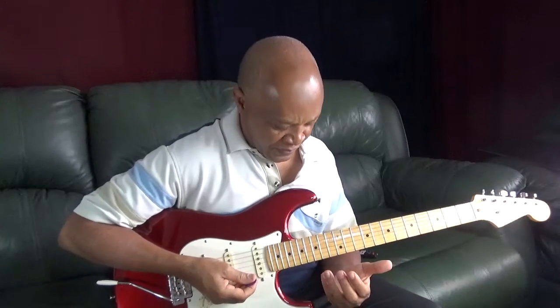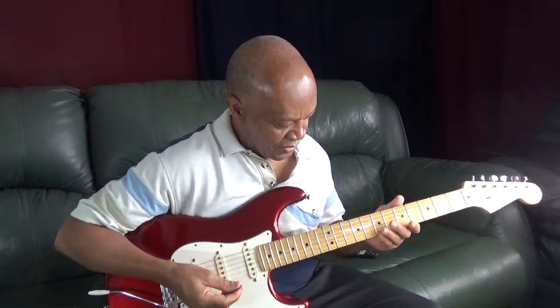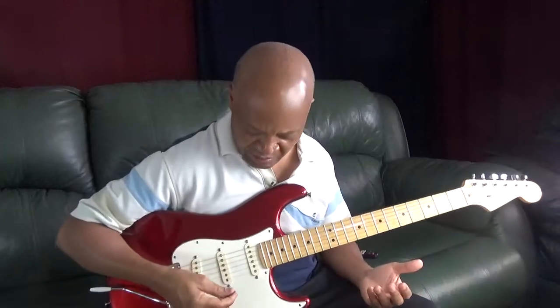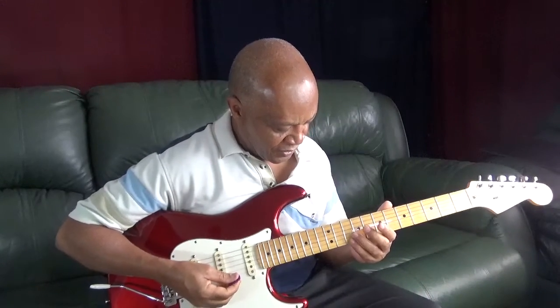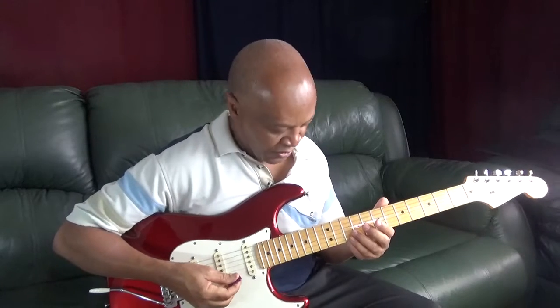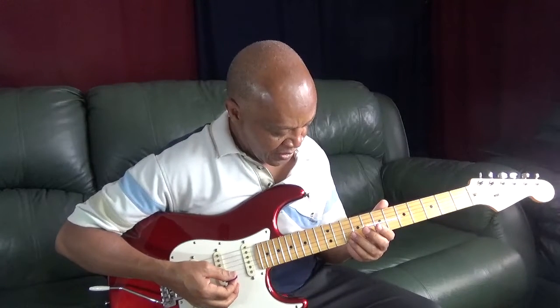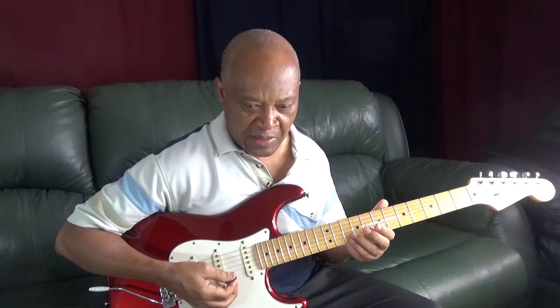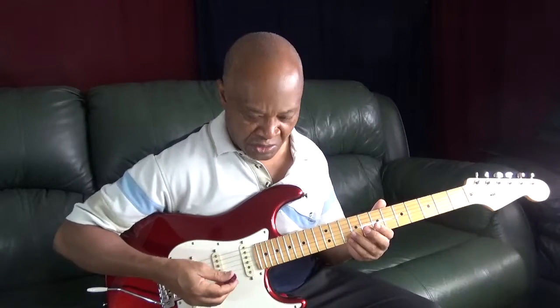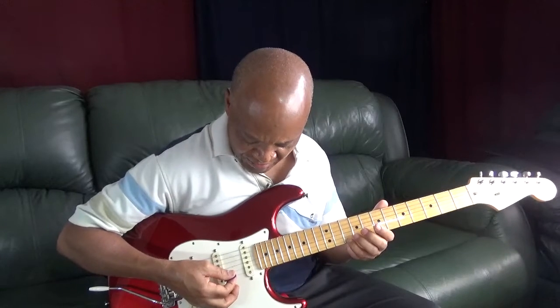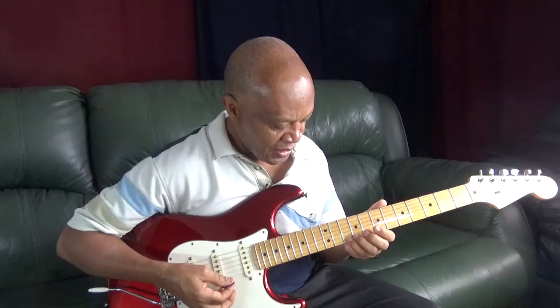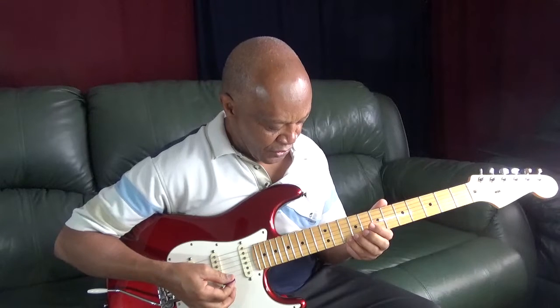So if I'm playing in the position of 7, let's say E minor pentatonic scale in position of 7, the highest note of the shape, which is here for E minor pentatonic scale, is going to be D.